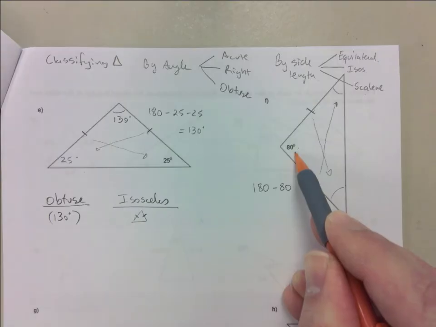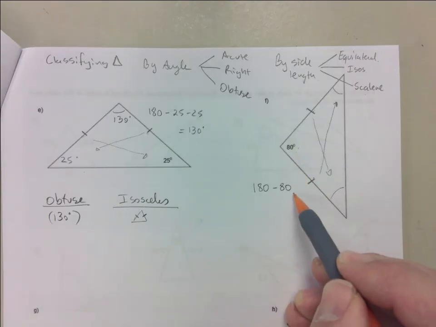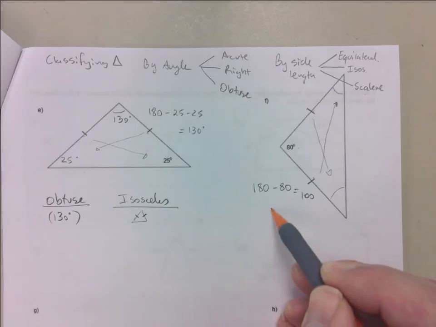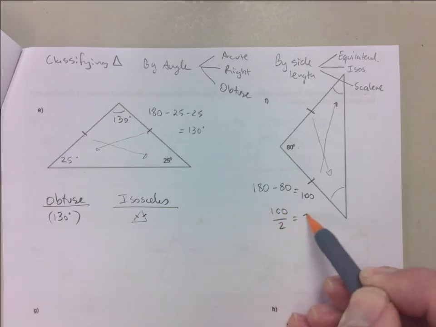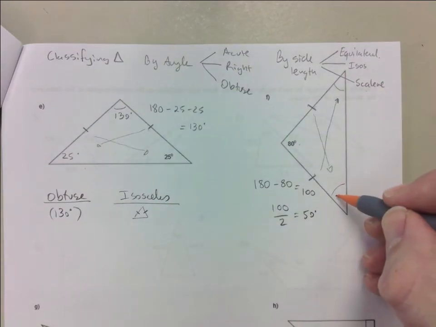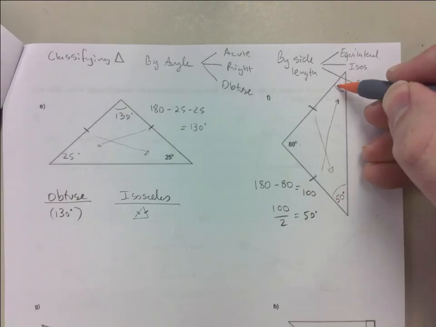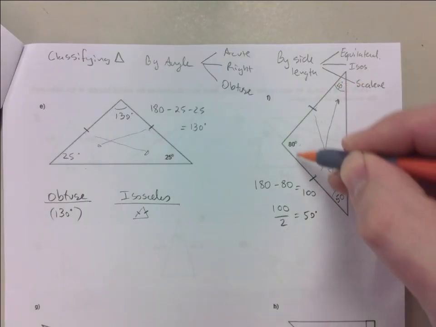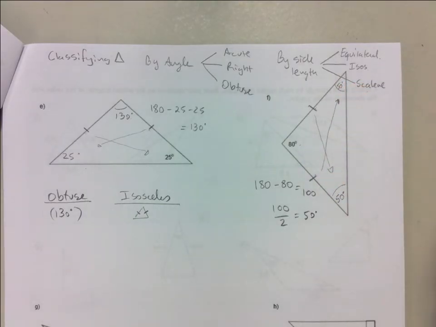Take away the angle you know. You're left with 100, right? So we'll go 100 divided by 2. That's 50. And so now you know that this is 50 and this is 50. Just make sure it adds up to 180, right? If you add them all up.